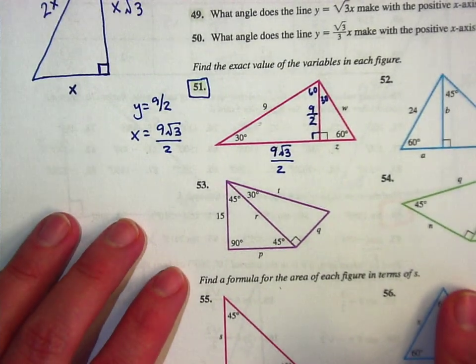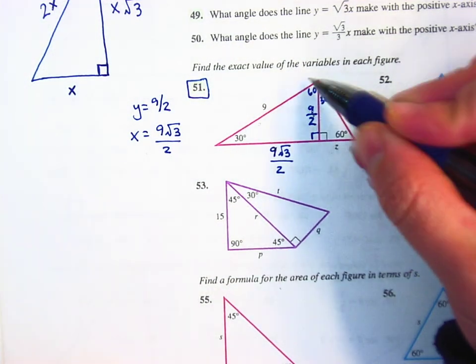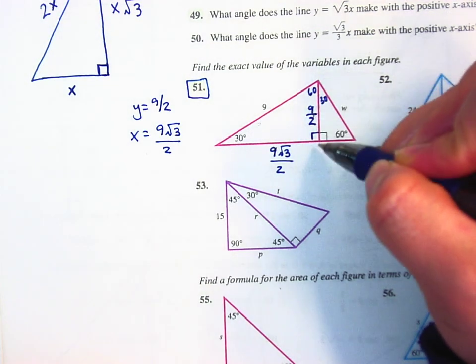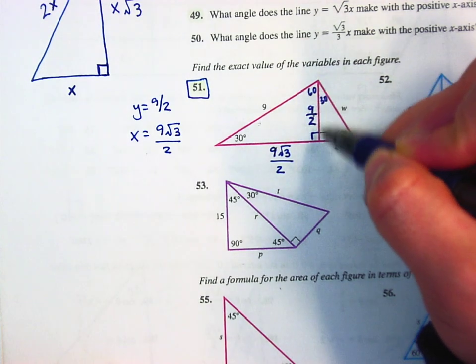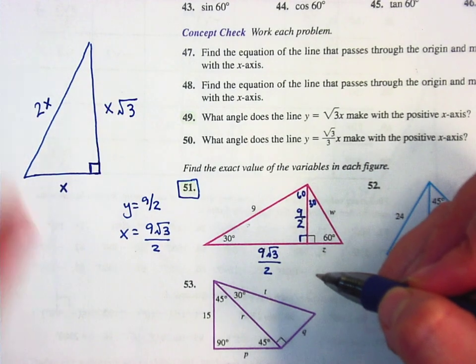All right, now I've got these. Now we're going to try this little triangle. This time, this tall edge is 9 over 2.